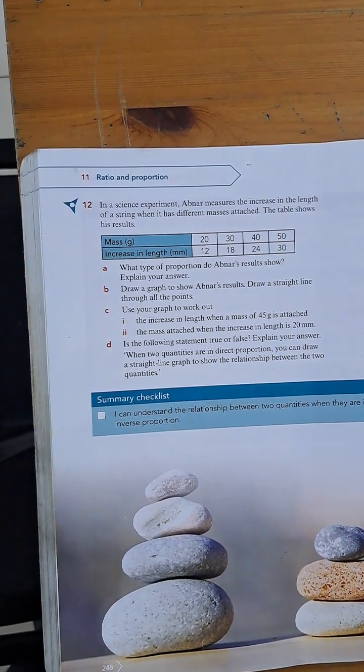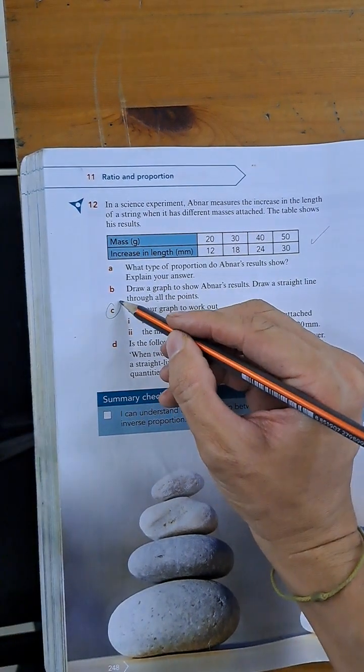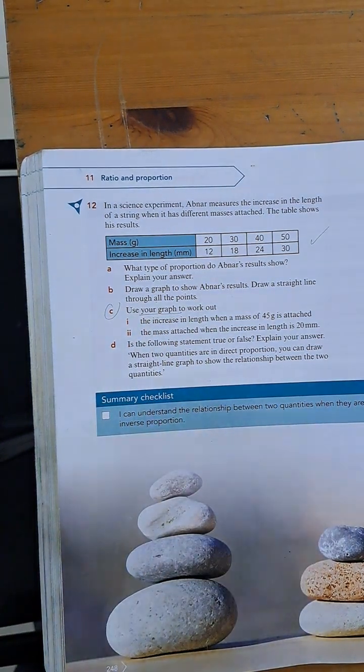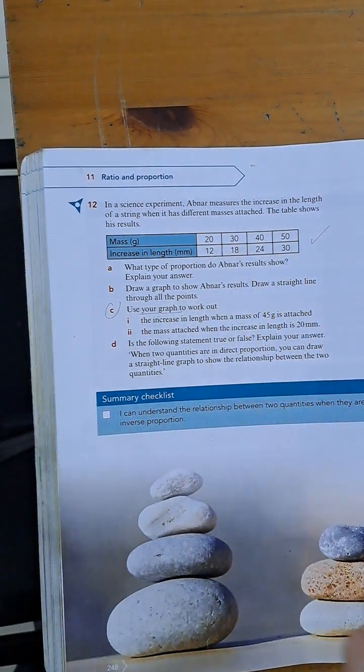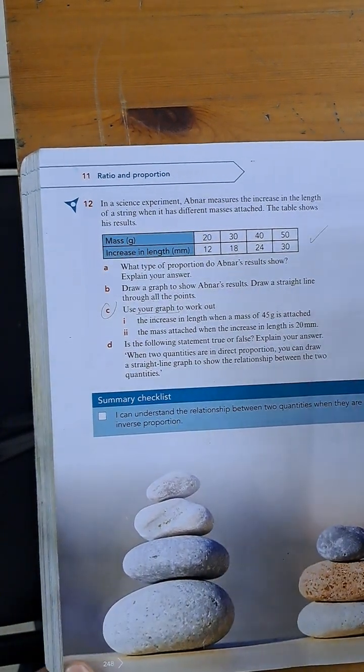Now let's look at the final graph question for this question. I have a graph over here, and I'm going to do this question because they ask you to use your graph. So let's plot all these things in our graph, based on this.